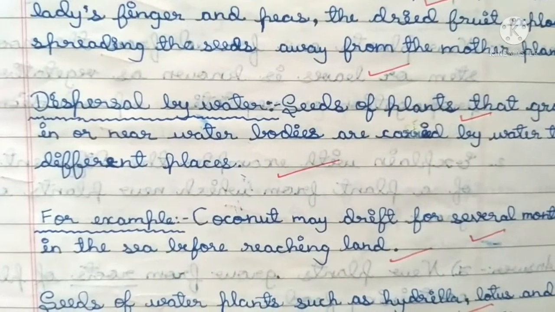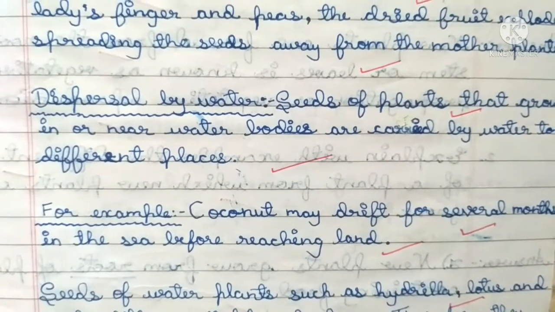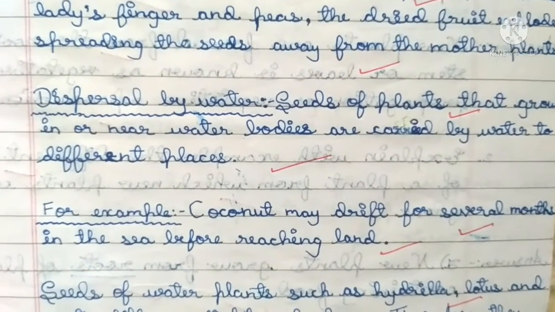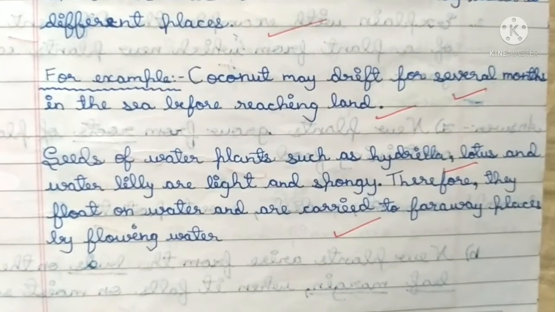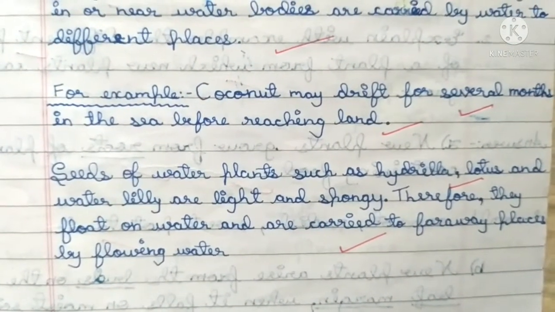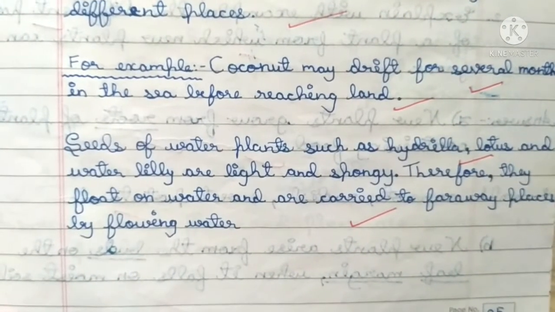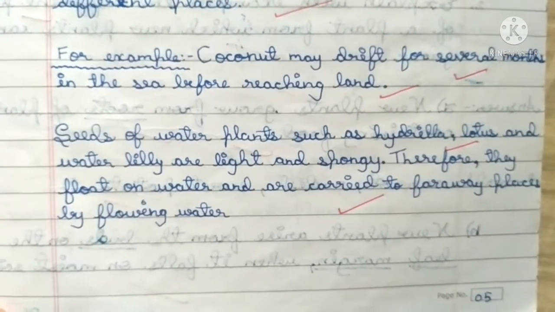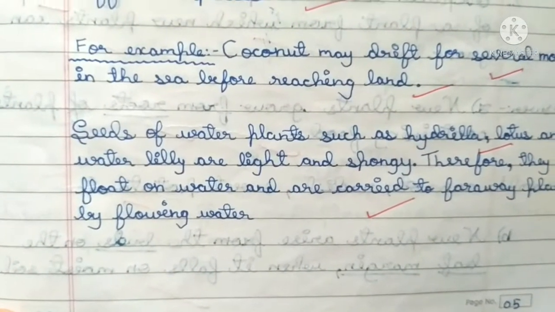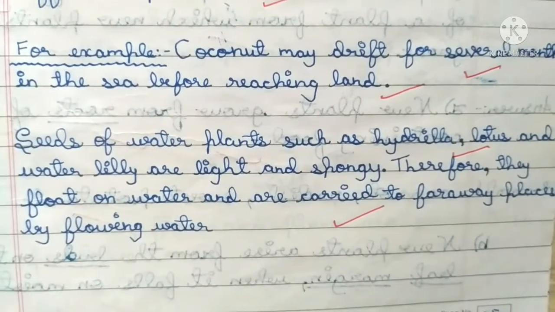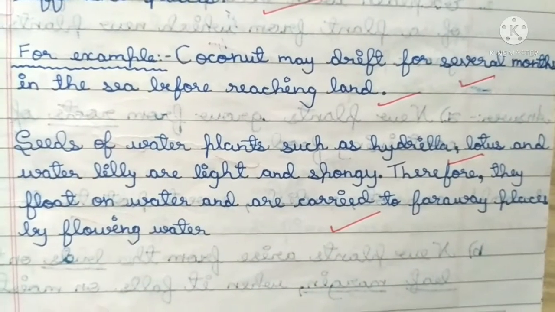Dispersal by water. Seeds of plants that grow in or near water bodies are carried away by the water to different places. For example, a coconut may drift for several months in the sea before reaching land. Seeds of water plants such as hydrilla, lotus and water lily are light and spongy. Therefore, they float on water and are carried to faraway places by flowing water.